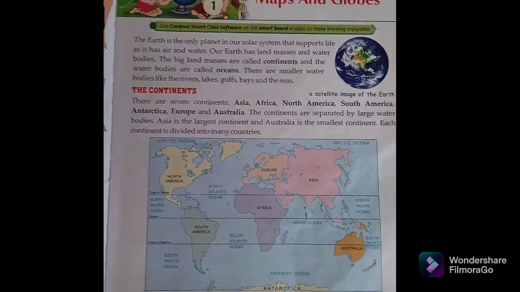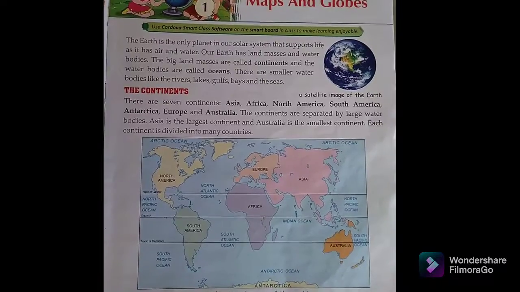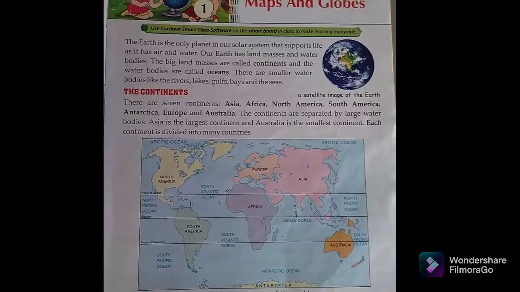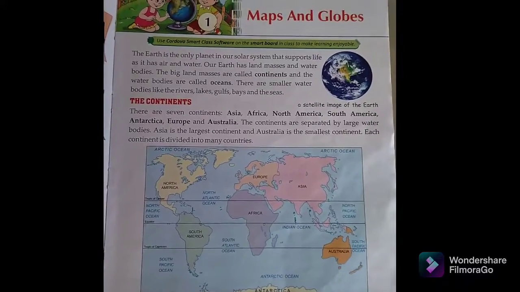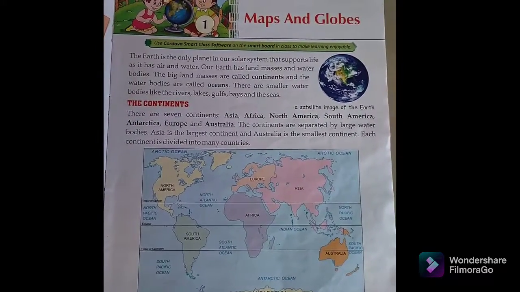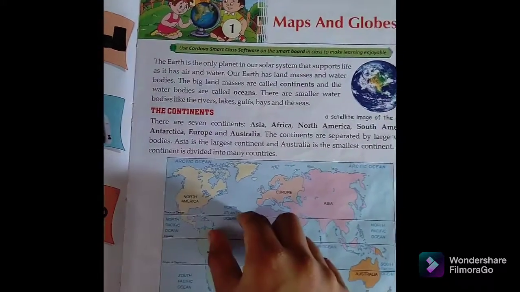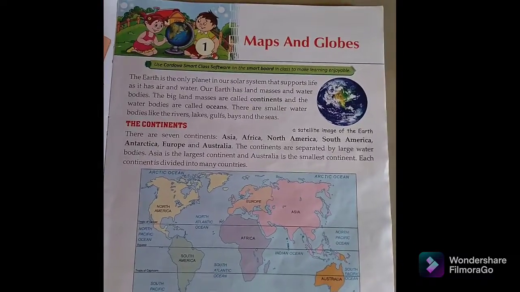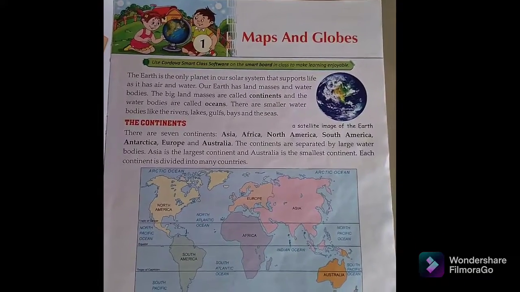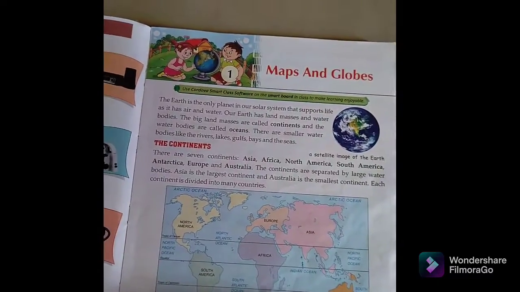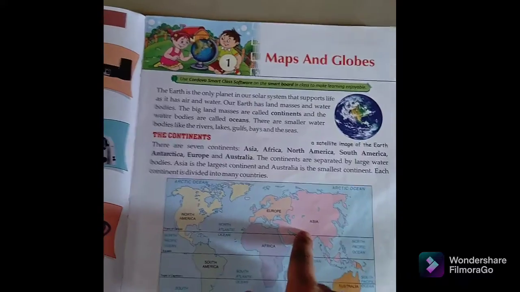The continents. So we are now going to study about the continents. There are 7 continents: Asia, Africa, North America, South America, Antarctica, Europe, and Australia. The continents are separated by large water bodies. You can see the continents have a large gap of water body. Asia is the largest continent and Australia is the smallest continent.